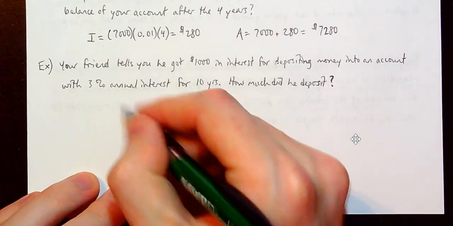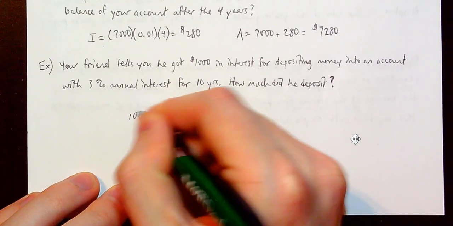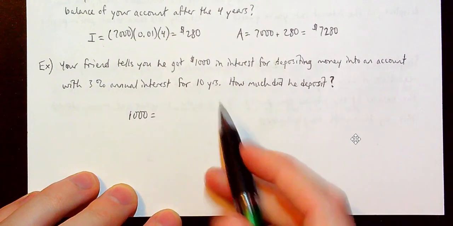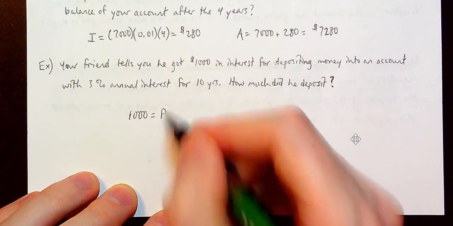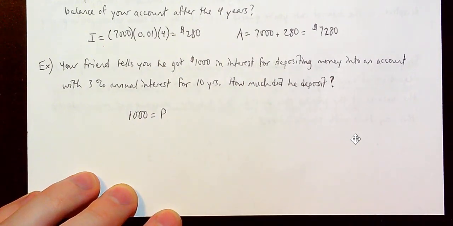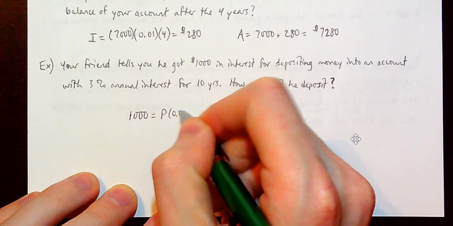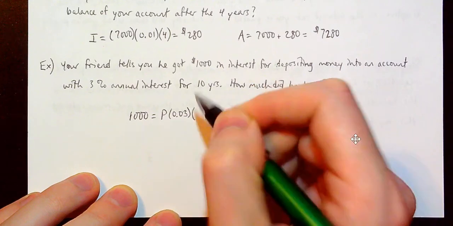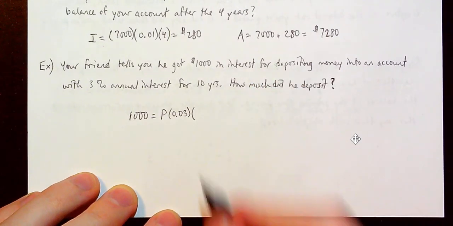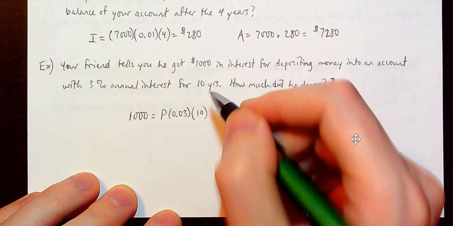So my interest, $1,000, is going to equal my principal, whatever that is, times the rate, 3%, times time, times 10 years.